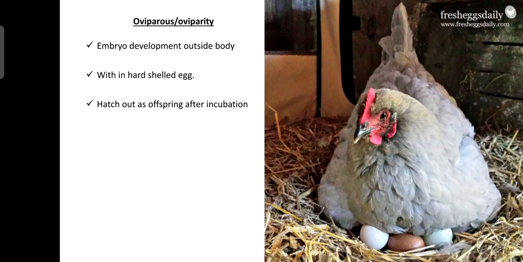Mode of development: the embryo develops outside the mother body in a closed hard calcareous shell called the egg. That means it develops inside an egg.